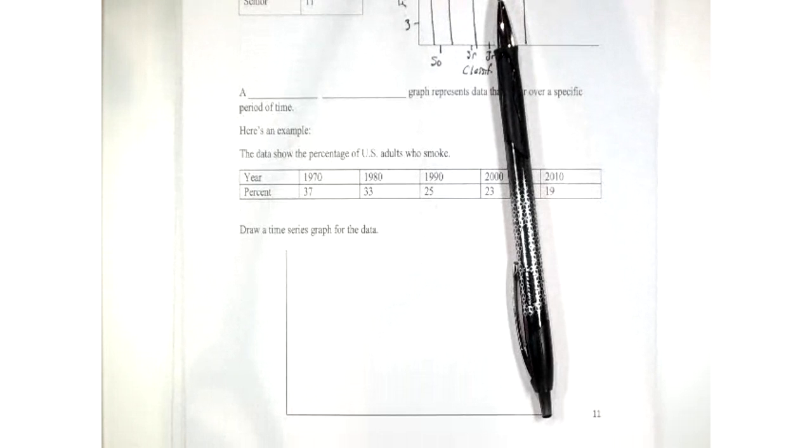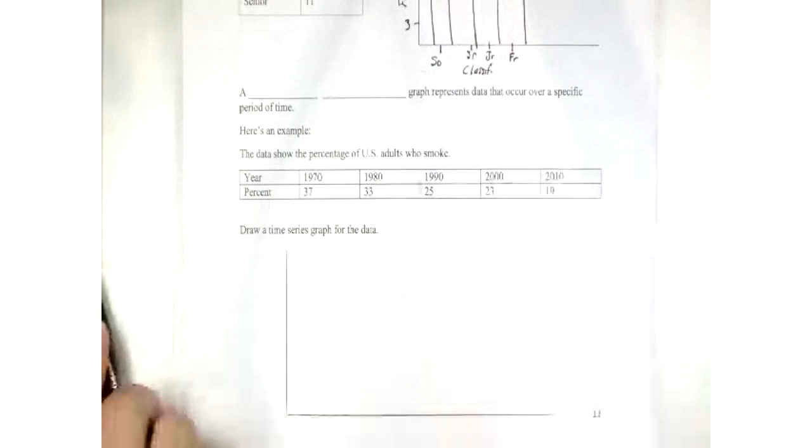So now we're going to compare frequencies or percentages over a time frame. So what do you think this would be called? A time series graph. So a time series graph represents data that occurs over a specific time period.